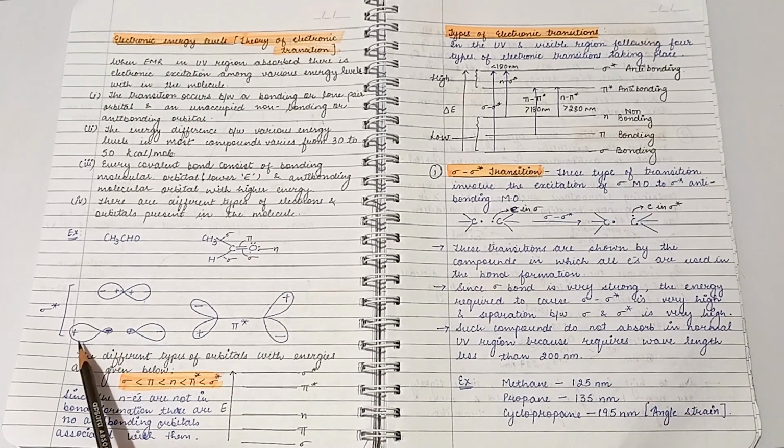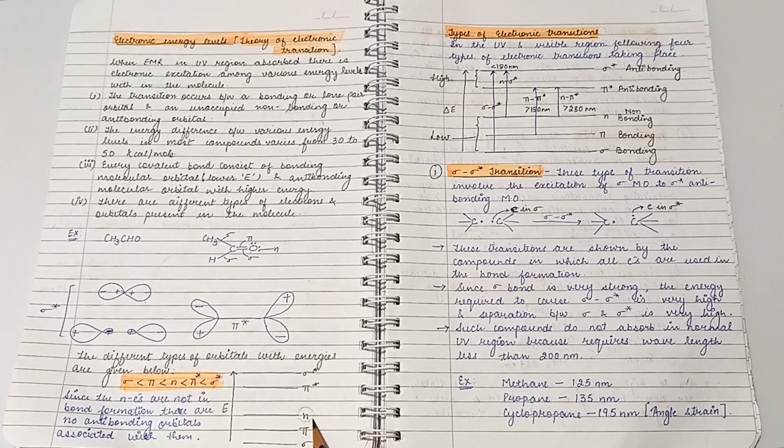These are sigma star and pi star anti-bonding molecular orbitals. The different types of orbitals with energies are given below: sigma, pi, n, pi star, sigma star. You must have noticed that we have sigma and sigma star as a pair, pi and pi star, but we don't have any n star. This is called non-bonding orbital. Since the n electrons are not in bond formation, there are no anti-bonding orbitals associated with them.